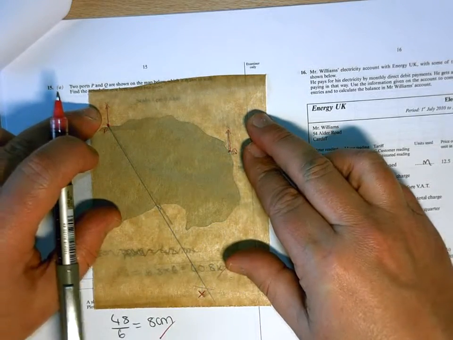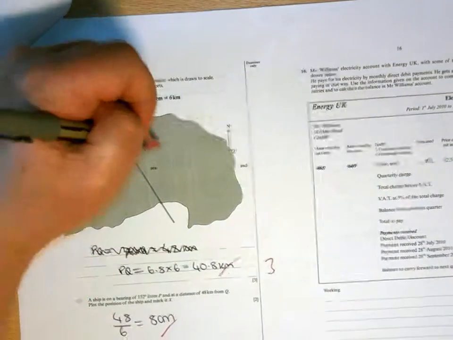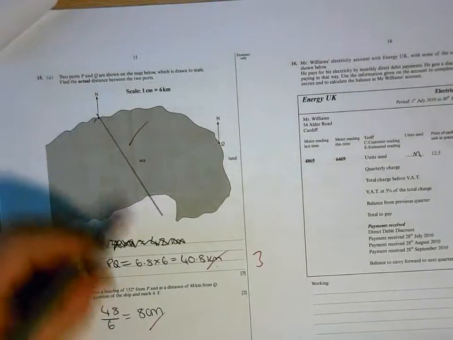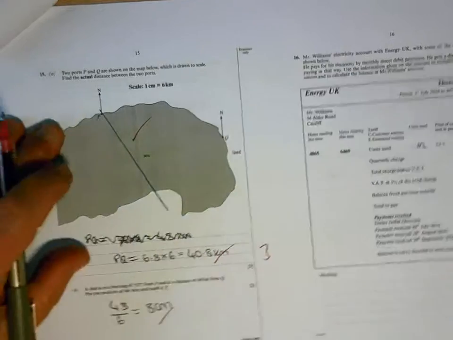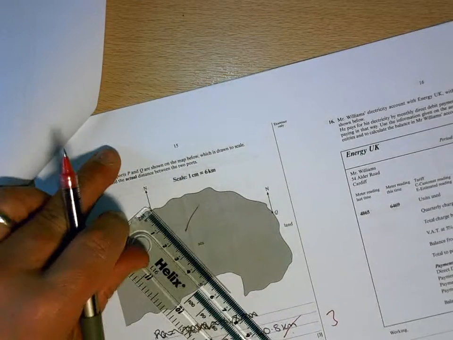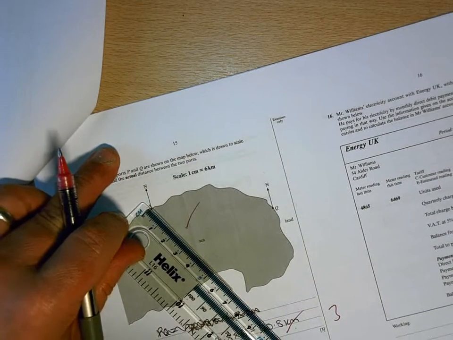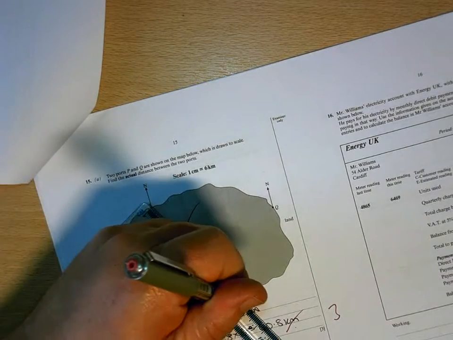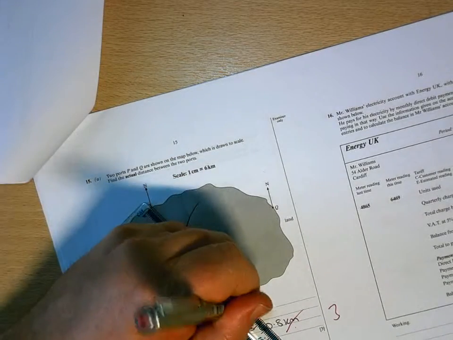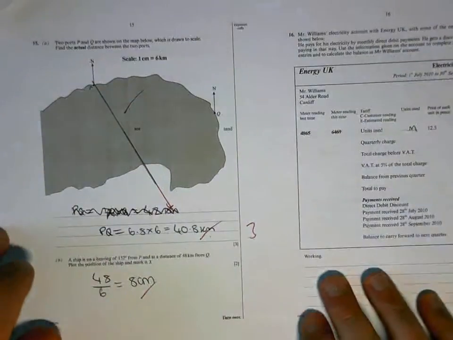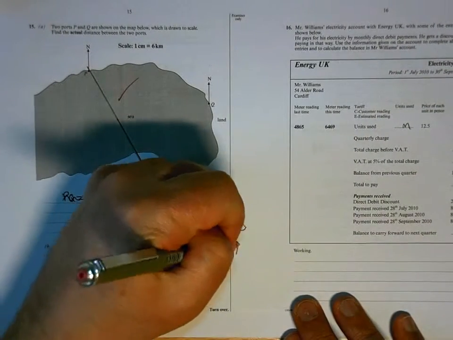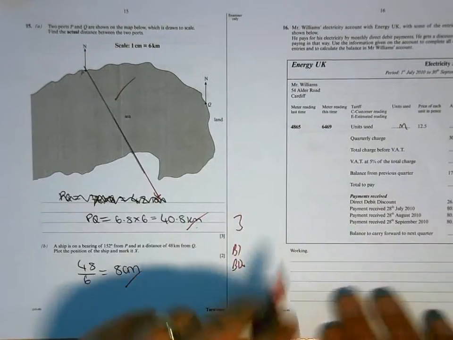Yeah, it's a little bit out, but within what they'll accept. But you need to measure down 8 centimeters. 8 centimeters down that line takes you to there. Okay, so you haven't gone down far enough. So you only get one of the 2 marks there.